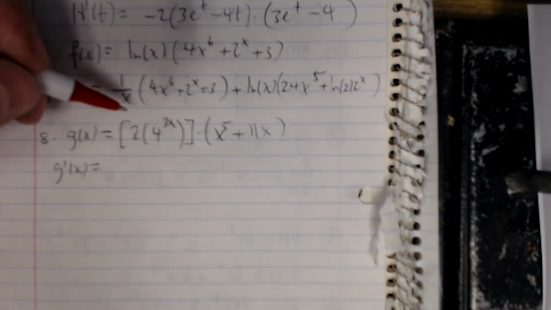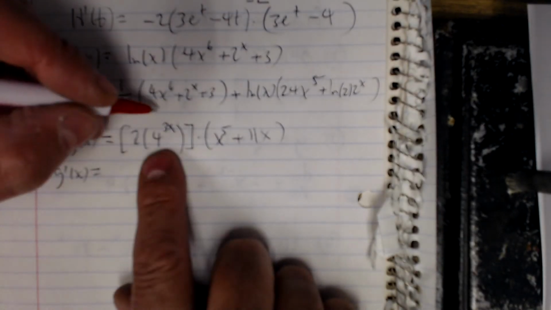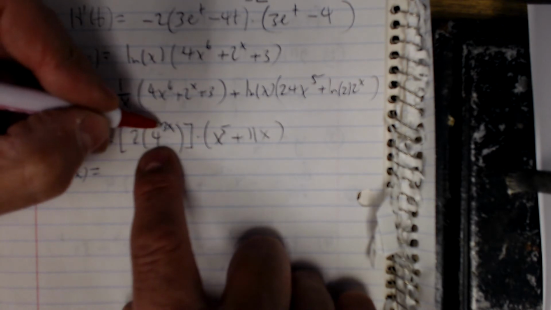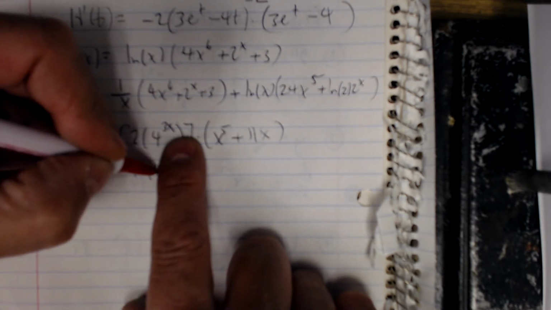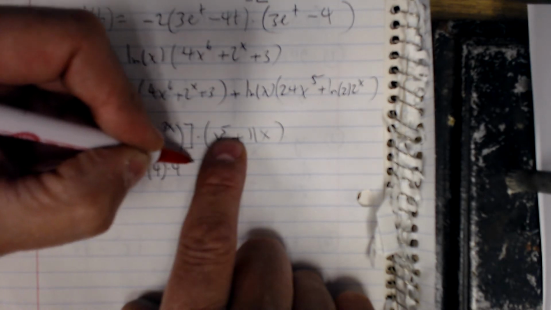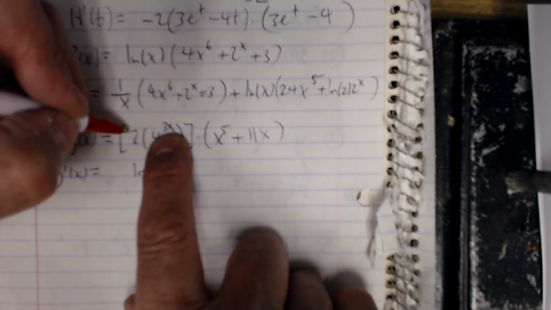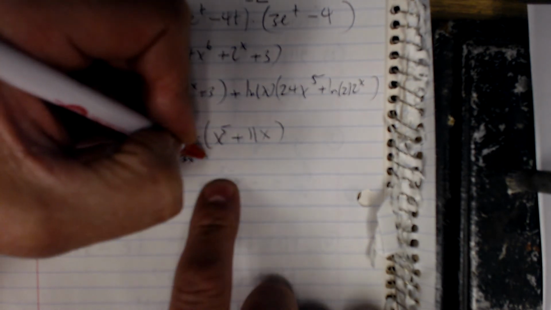All right, so this one's going to be using the product rule and the chain rule. So we need to do the derivative of this one first. The derivative of 4 to the 3x is going to be ln of 4 times 4 to the 3x times the derivative of 3x, which is 3. And we're going to multiply that by 2, which is going to give us 6.